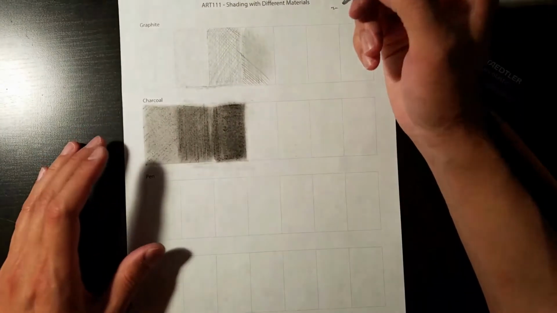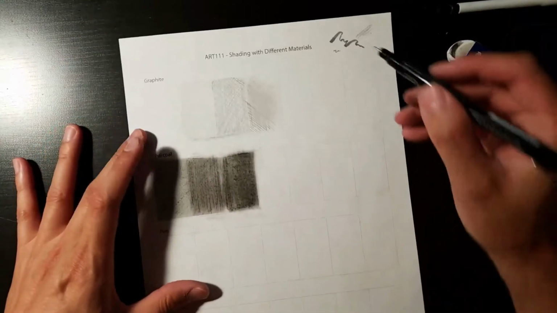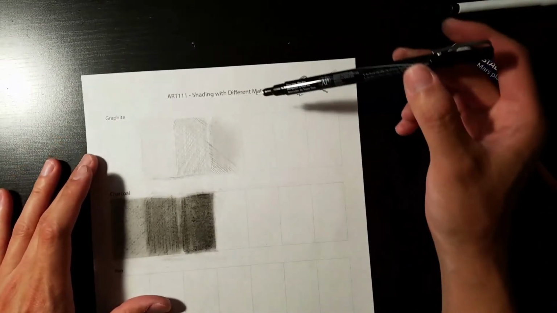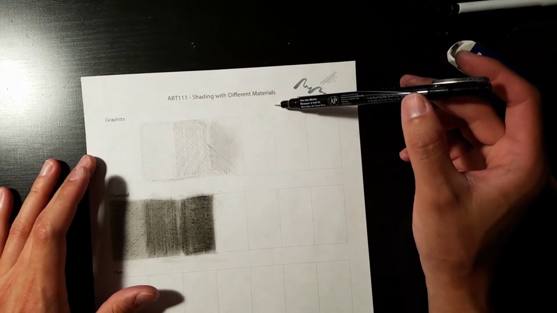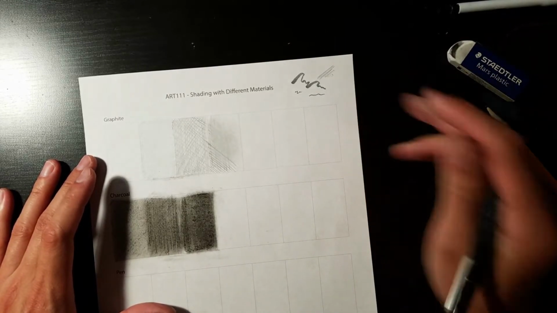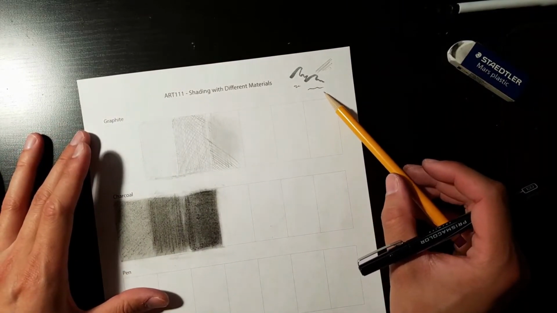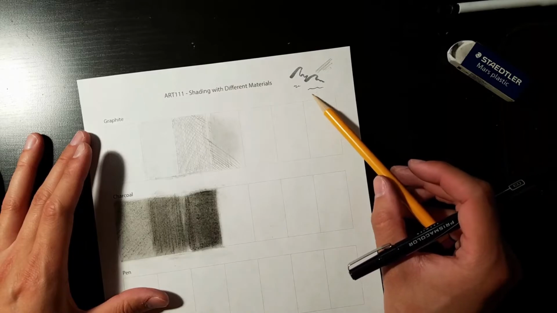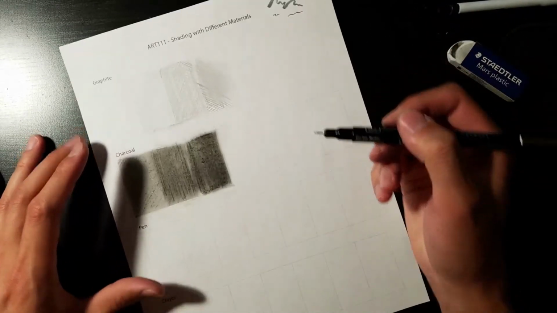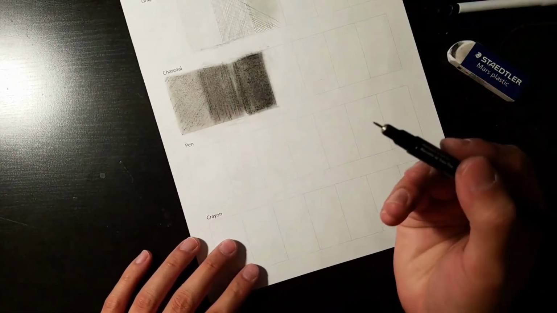The pen here, obviously, just like the charcoal, maybe more so. Even if I put zero pressure, it's going to make a really strong mark because it is filled with ink. See that? Whereas if I were to take a pencil and put zero pressure, I could draw really thin and light lines, but with pen it is impossible. So how can you make a shade? How can you make a value scale with pen?